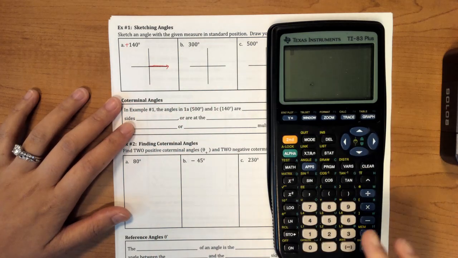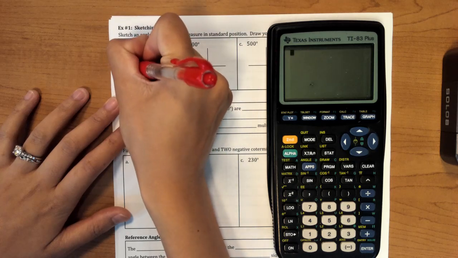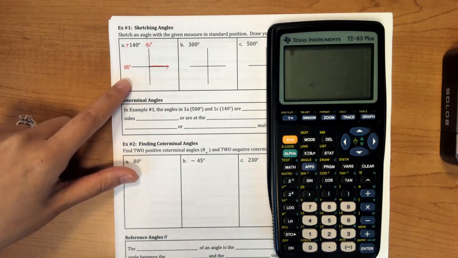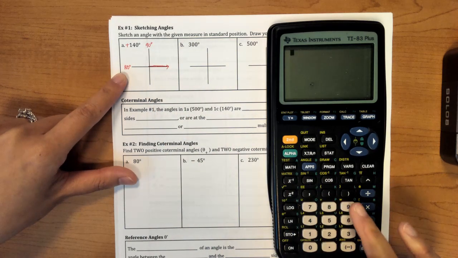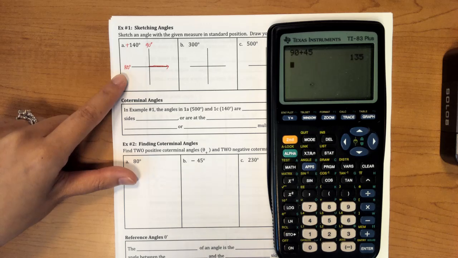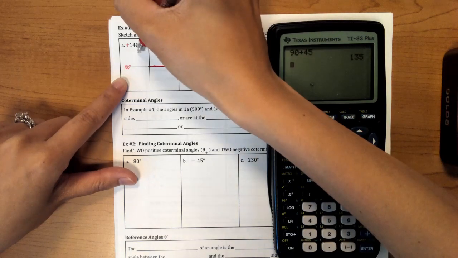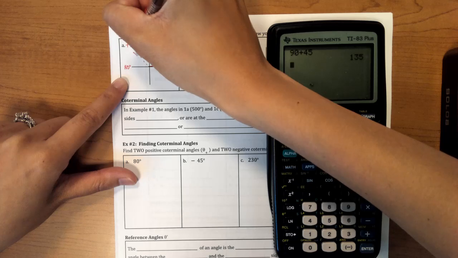Well, I know that this is 90, this is 180. You don't have to label that part, but what's between 90 and 180? So 90 plus 45, right? Because halfway is 45. So it's a little bit more than halfway. So let's imagine, here's my halfway mark, and I'm going to go to here.